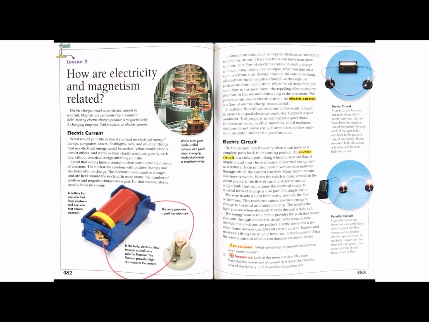Parallel circuit. A parallel circuit has more than one path along which current can flow. Homes and businesses use this type of wiring. If one bulb is taken out, the other bulb still glows. The current still has a path along which to flow.